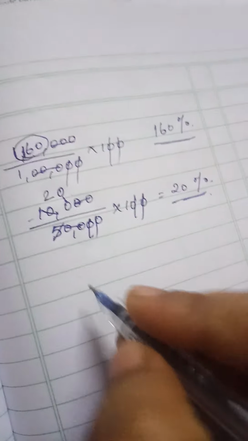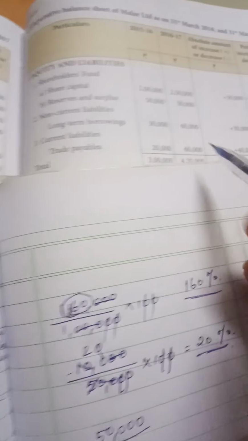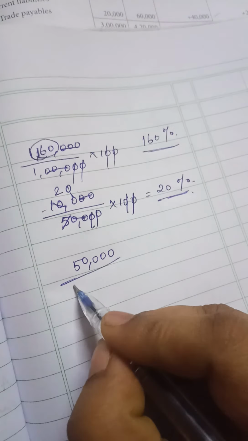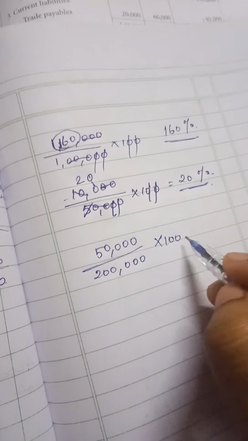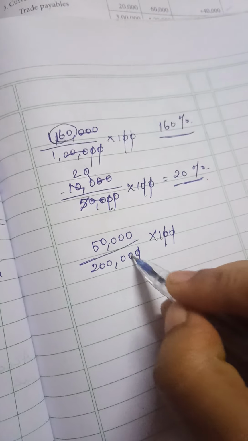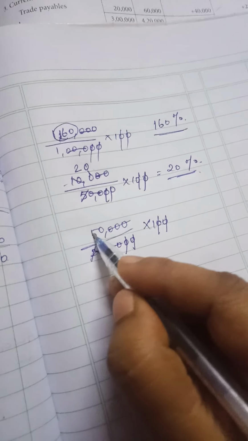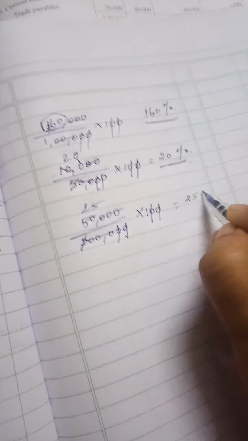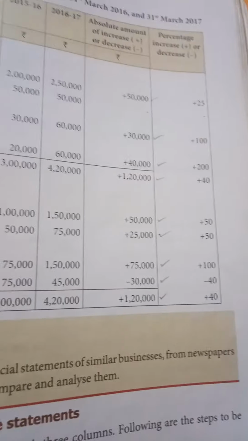I'll write it here, 50,000 divided by the first year amount of rupees 2 lakhs, into 100. Cancel these values. You get 2 into 25 is 50, so you get 25%. Since there is an increase in that amount, you will write it as plus 25.